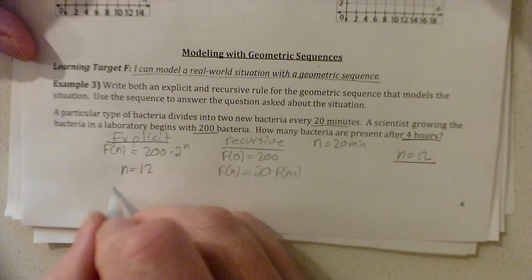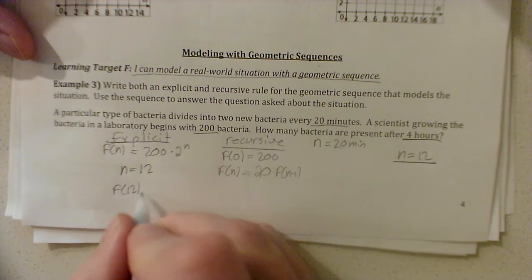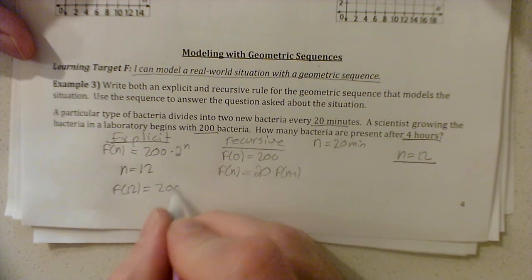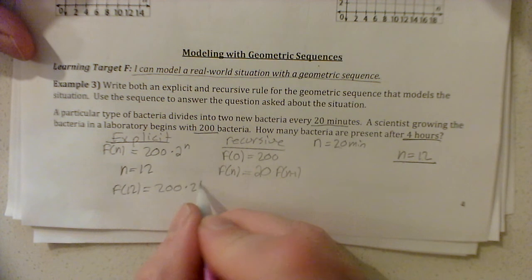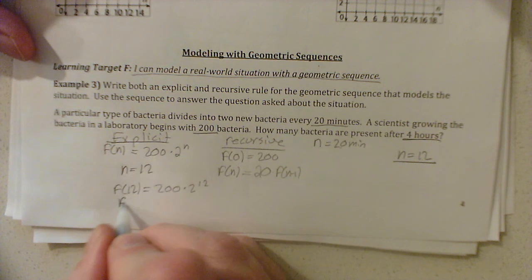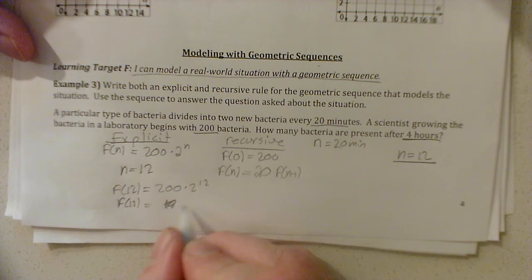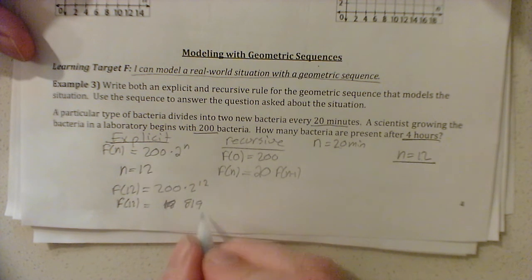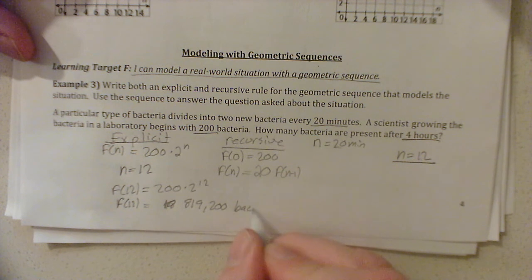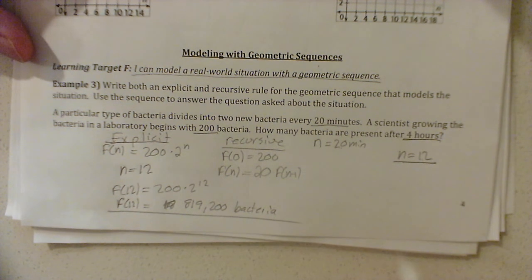So here we go. We're going to say f of 12 is equal to 200 times 2 to the 12th. And I've already put this on my calculator. So it's 819,200 bacteria, which is why that exponential growth is kind of scary. And there it is. All right.